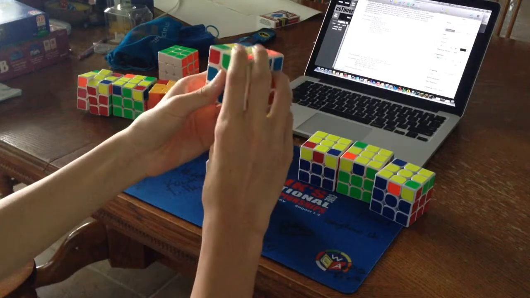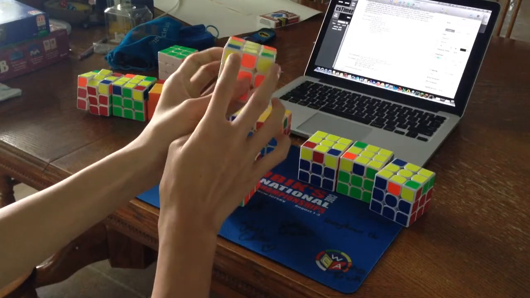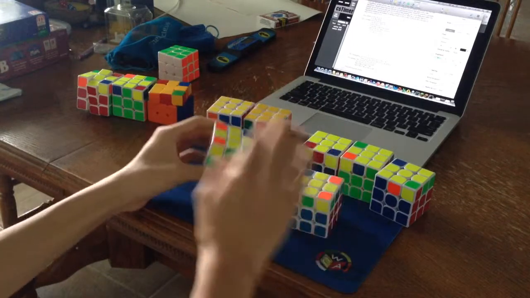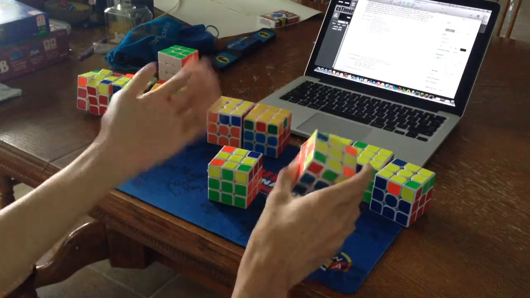This case here you only have 1 set of headlights. You only have this one right here, because the other yellow stickers are here and here. So only 1 set of headlights. So this case is 2 sets of headlights, this case is 1 set of headlights.